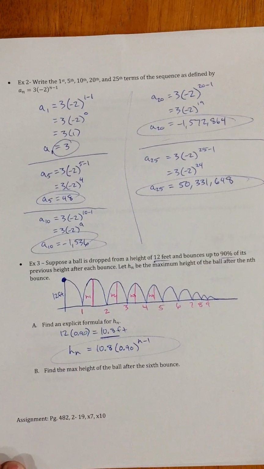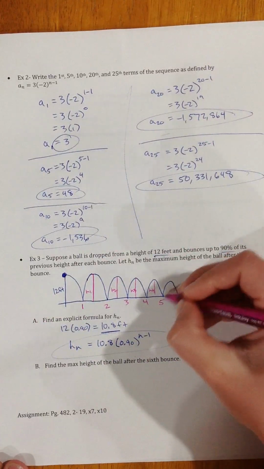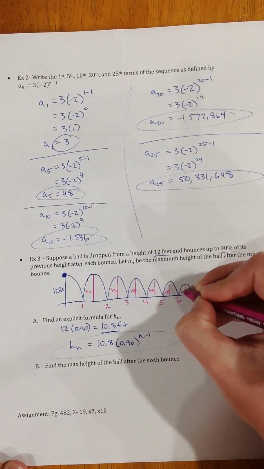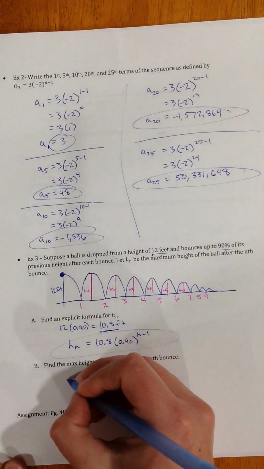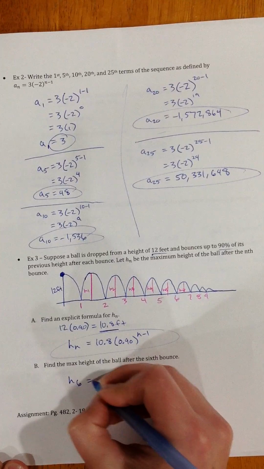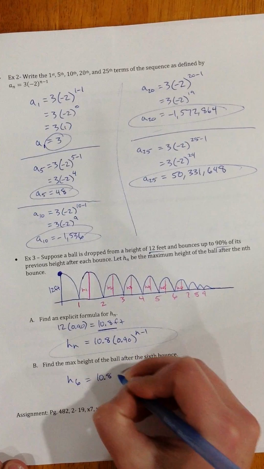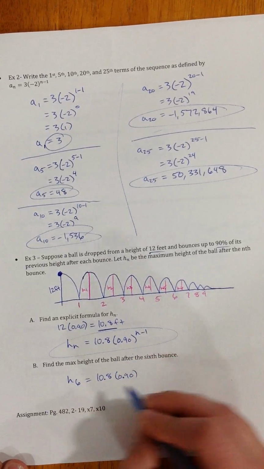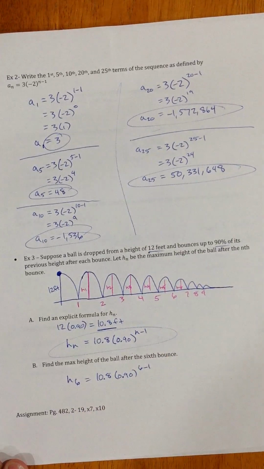And then it says find the max height of the ball after the 6th bounce. So basically, we did it all those times out there. That was the 5th bounce, so h sub 5 would be there. After the 6th bounce, it would be h sub 6. So when we do this, h sub 6, our height after our 6th bounce, is equal to, and then we just take that formula, 10.8 times 0.9 or 0.90 to the power of, and then our term is 6, so 6 minus 1.